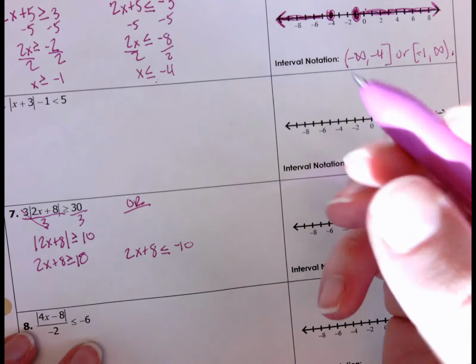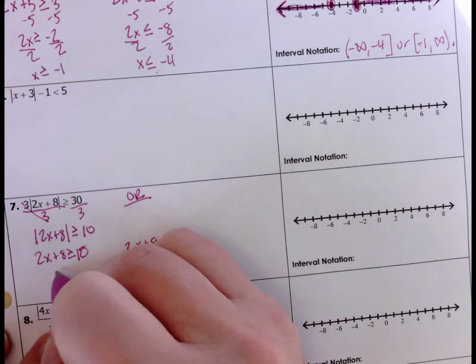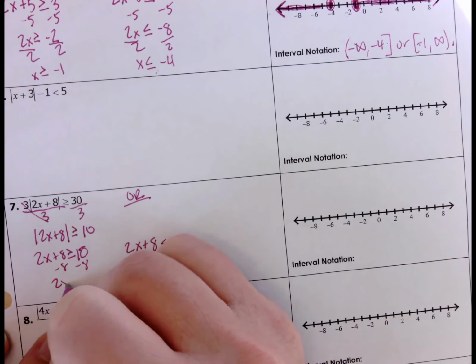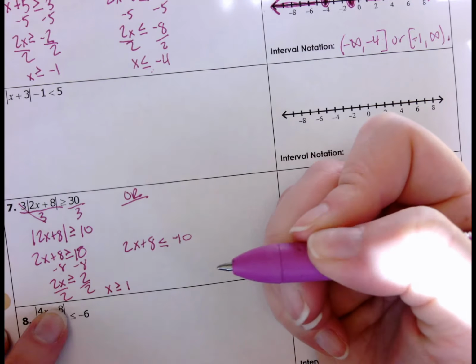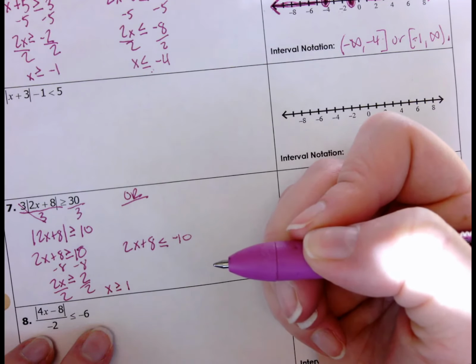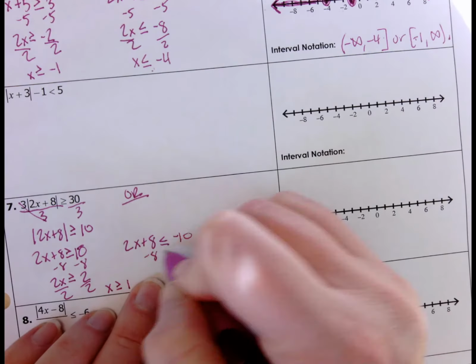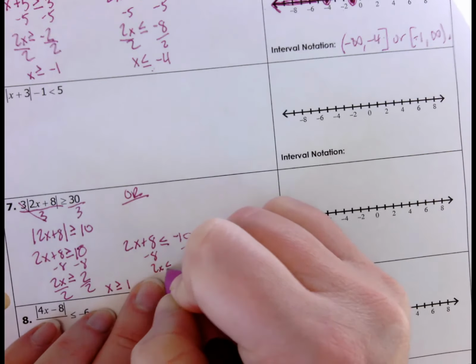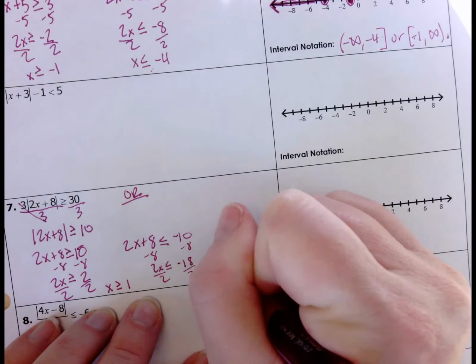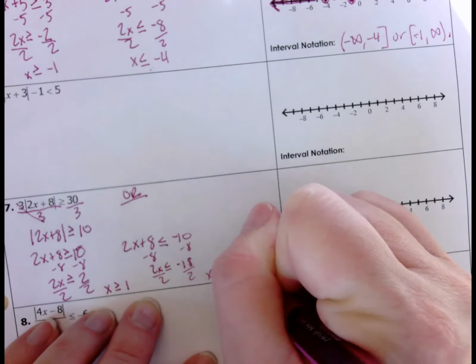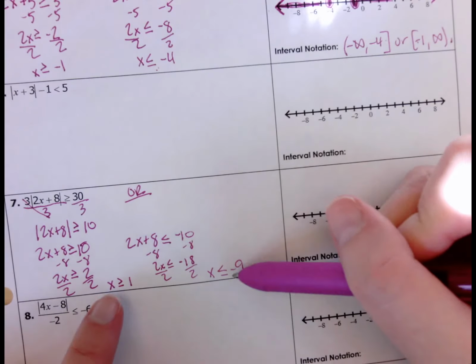The third step is to solve them both. So we're going to subtract 8. Here we have 2x is greater than or equal to 2. We divide by 2. We find that x is greater than or equal to 1. And then we subtract the 8. 2x is less than or equal to -18. Divided by 2, and x is less than or equal to -9. So notice we have those two.